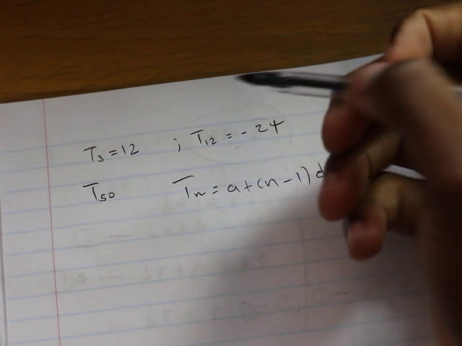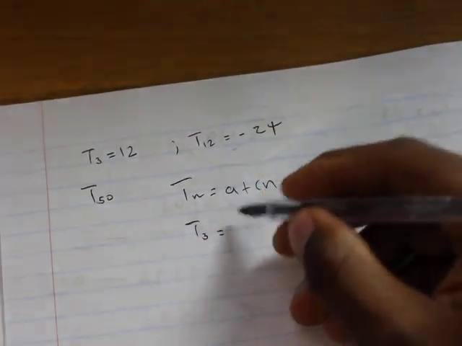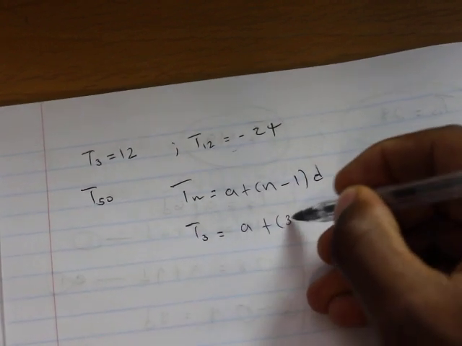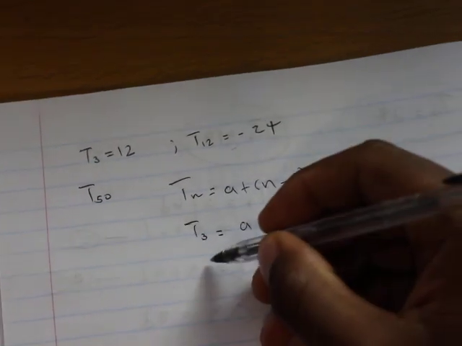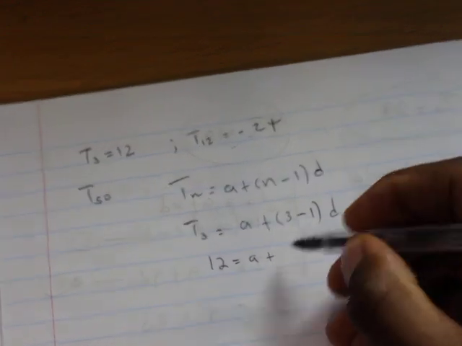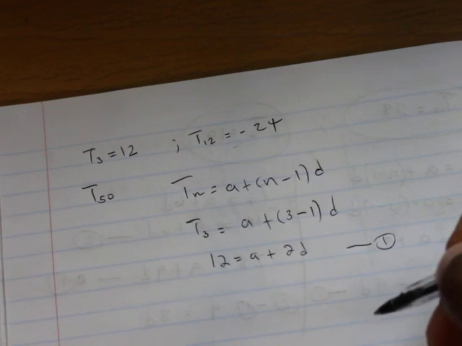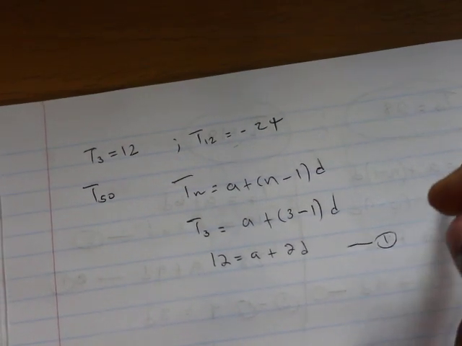So T3 is equal to 12, meaning that in place of n, we substitute 3. 3 minus 1, d, okay? But T3 is 12, so 12 is equal to a plus 2d, so we'll say this is our first equation, okay? You're always going to have to use simultaneous equations when you're dealing with arithmetic sequences, guys, I'm telling you.